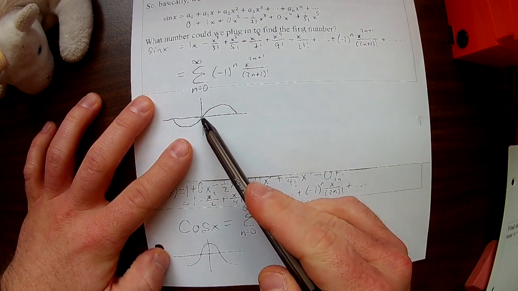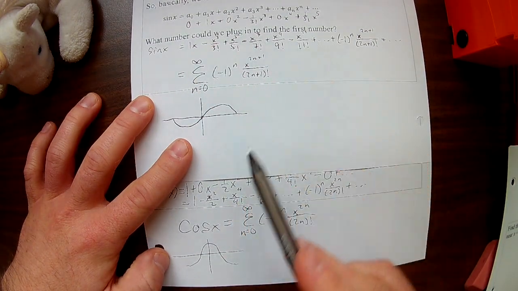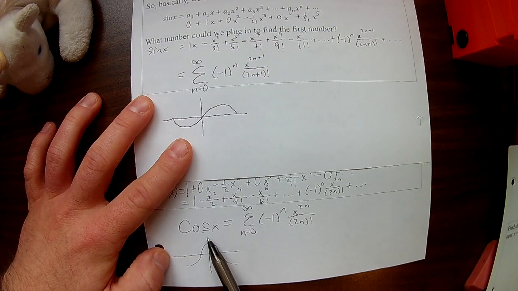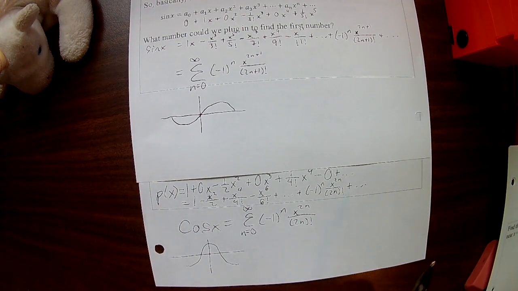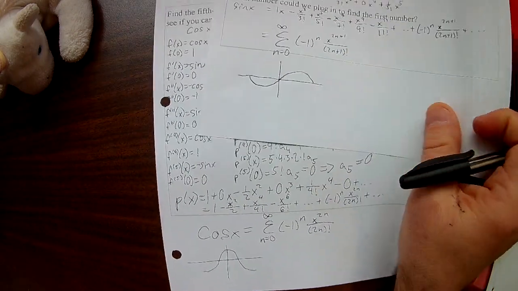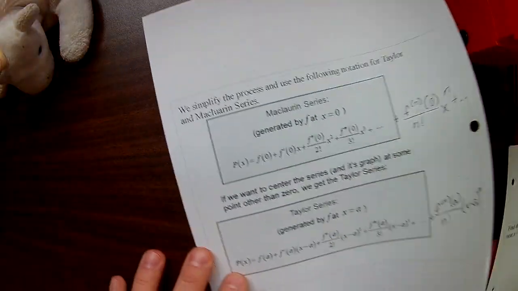Because this is an odd function. It's symmetric about the origin. All odd exponents. Down here, this is an even function. Symmetric about the y-axis. All even exponents. When I learned that, that was just mind-blowing. That is really freaking cool to keep in mind. So there's a nice way to memorize that. Again, you're going to have to memorize.